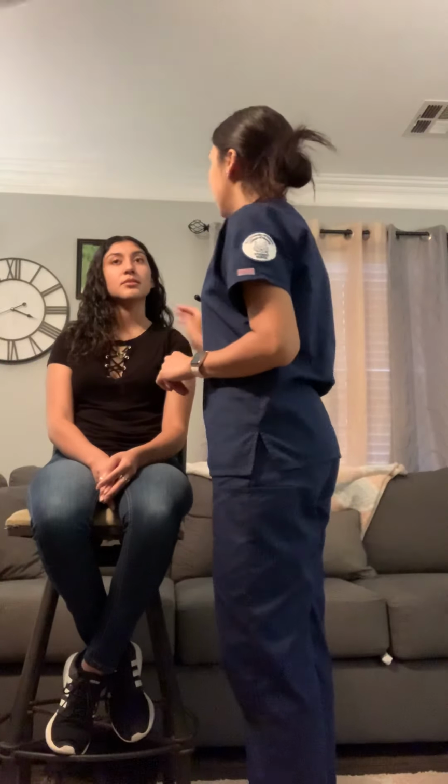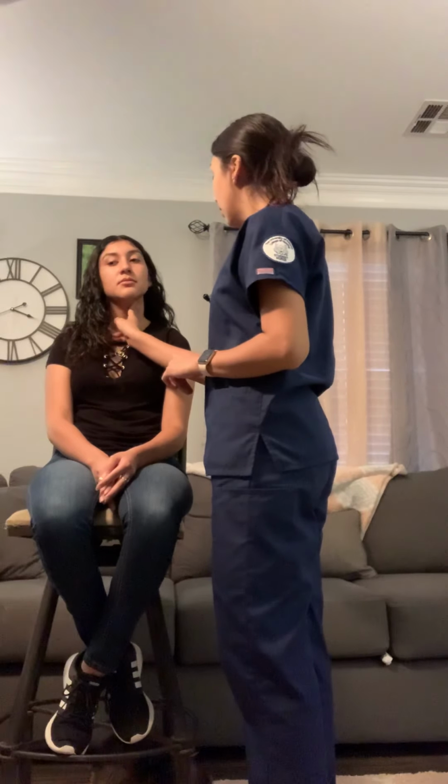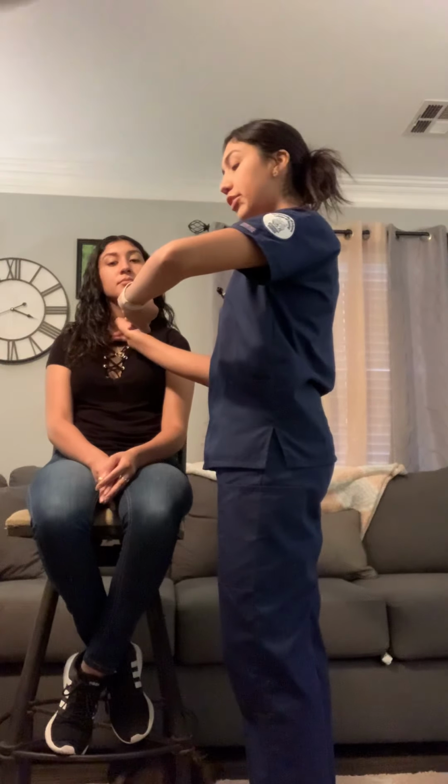Some other places that we could do your pulse is your carotid, so let's go ahead and do that. That's on your neck. We're going to do that for 30 seconds.